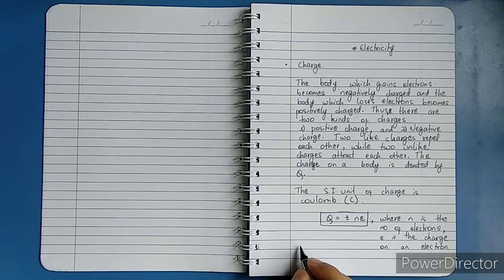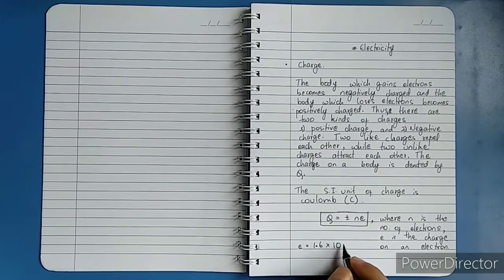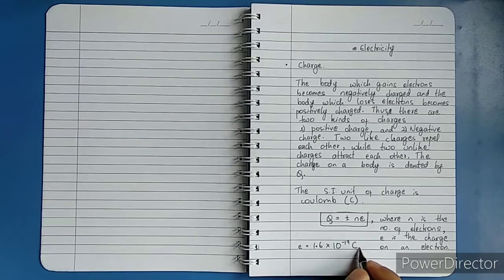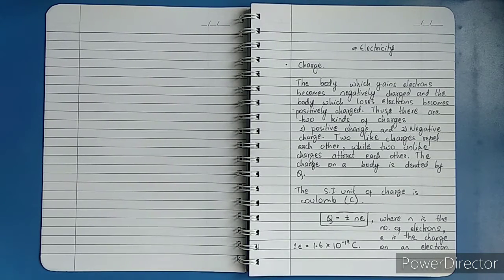The value of E is 1.6 into 10 to the power minus 19 Coulomb. So one electronic charge is 1.6 into 10 to the power minus 19 Coulomb.